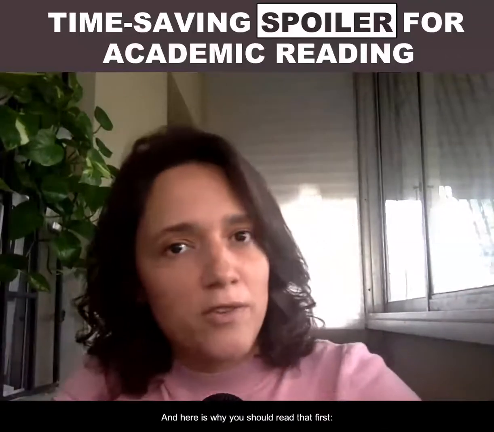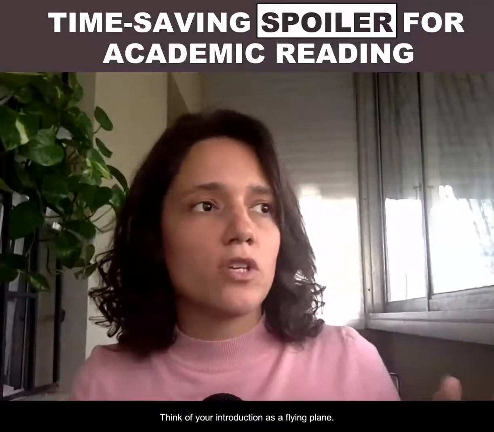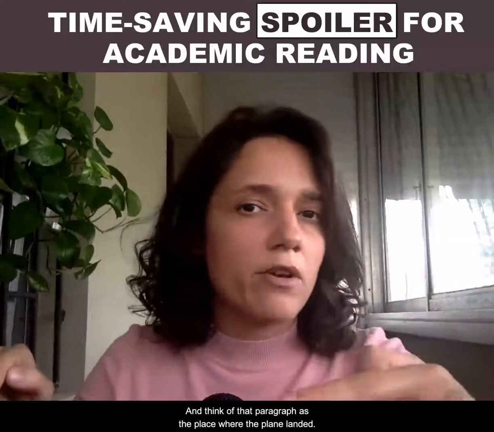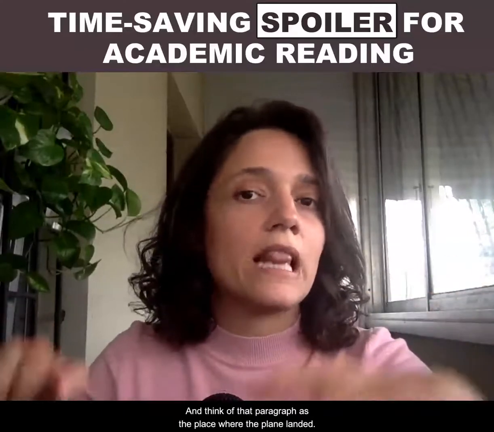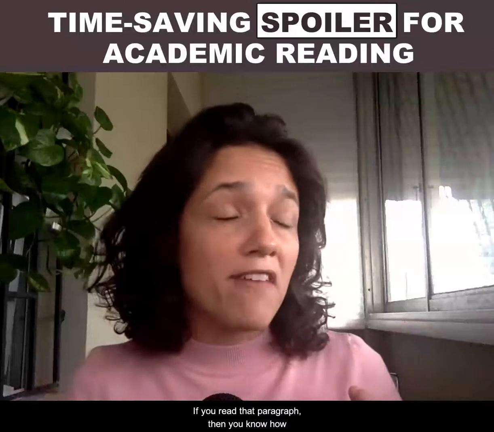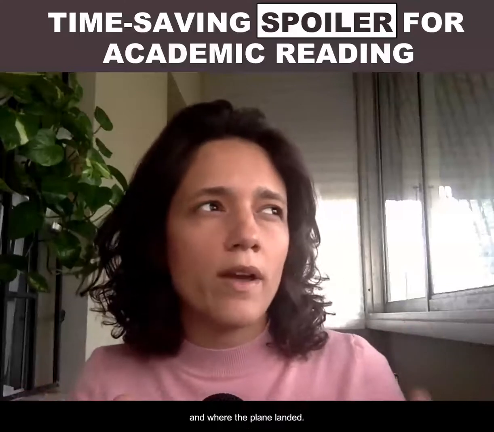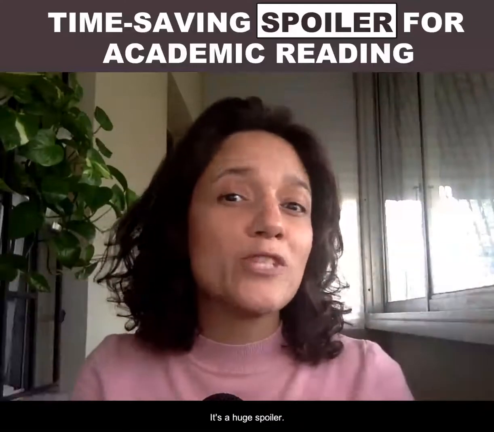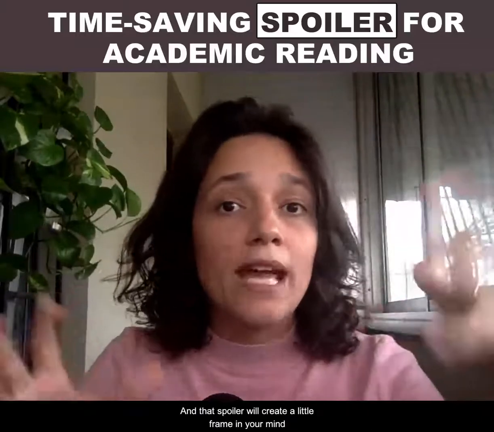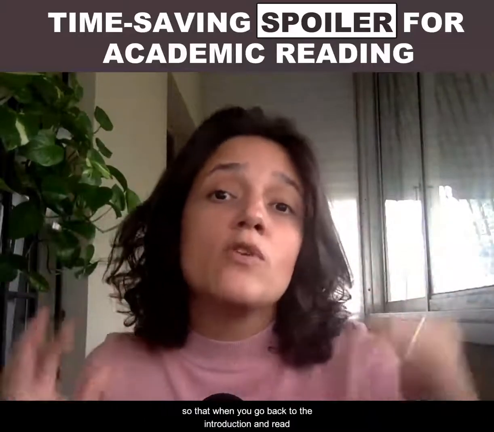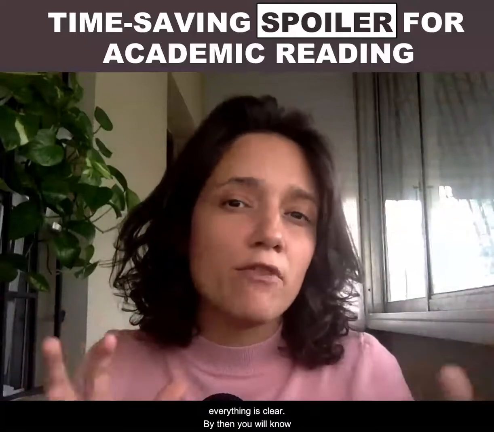And here is why you should read that first. Think of your introduction as a flying plane, and think of that paragraph as the place where the plane landed. If you read that paragraph, then you know how and where the plane landed. It's a huge spoiler. And that spoiler will create a little frame in your mind so that when you go back to the introduction and read, everything is clear.